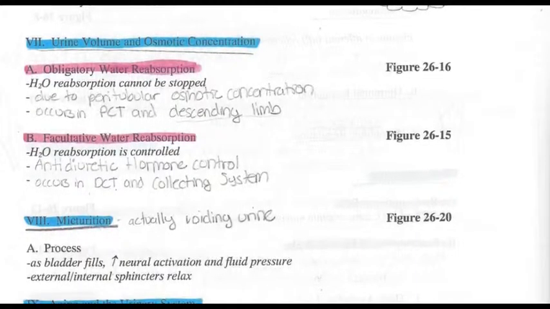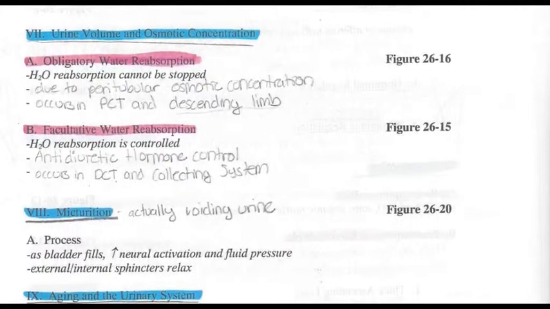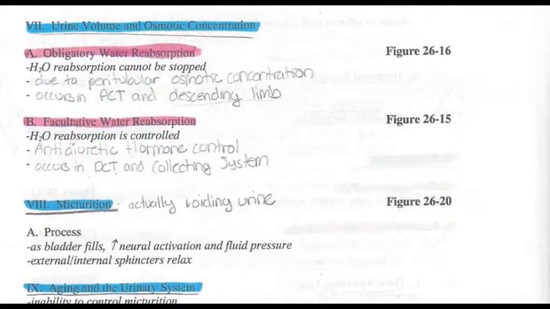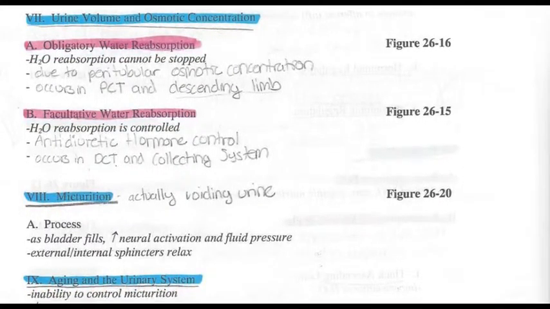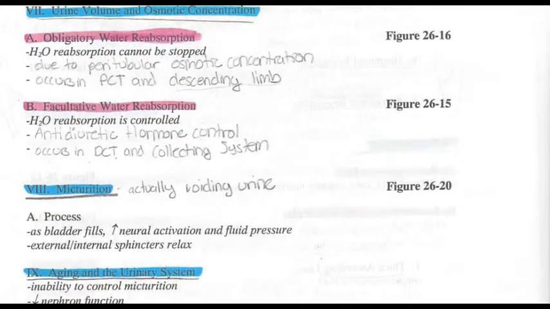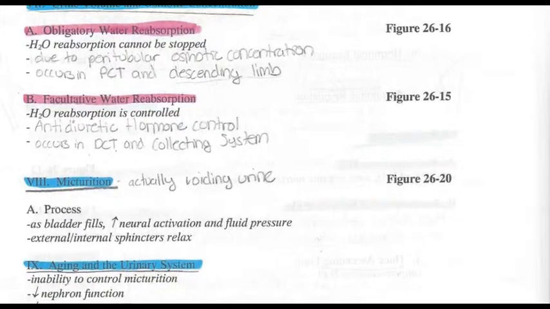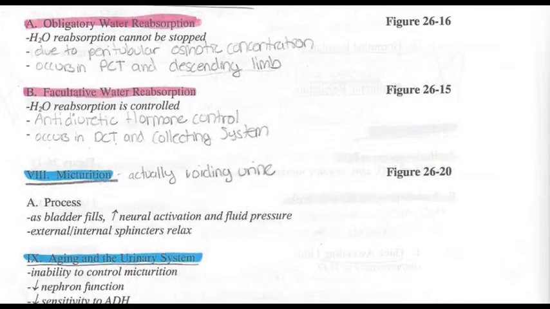B. Facultative water reabsorption. This water reabsorption is controlled. It is controlled by antidiuretic hormone. It occurs in the DCT and collecting system.